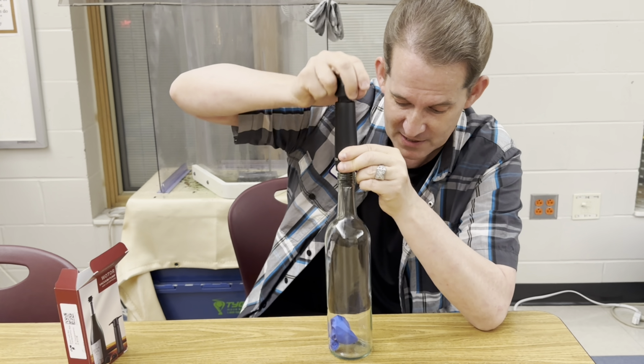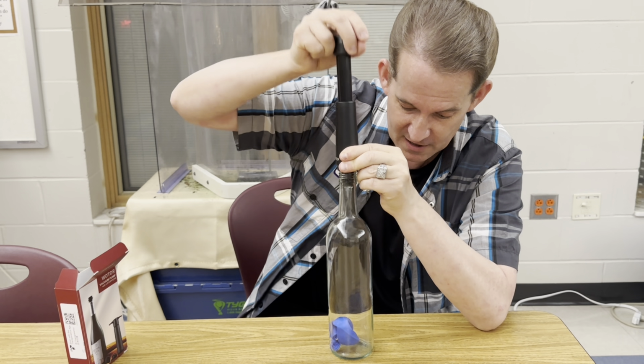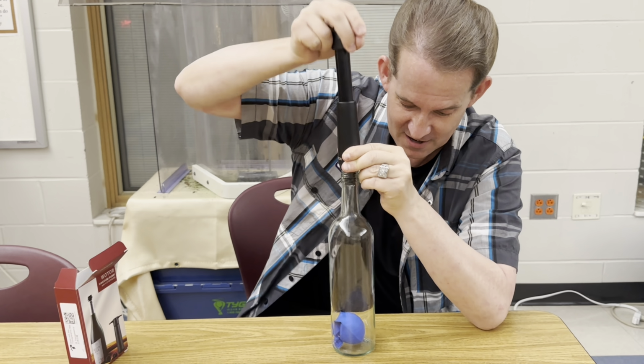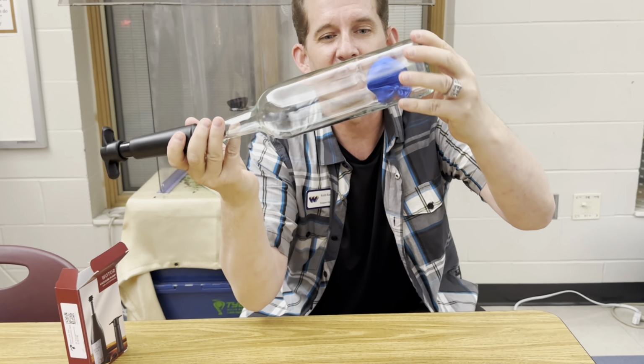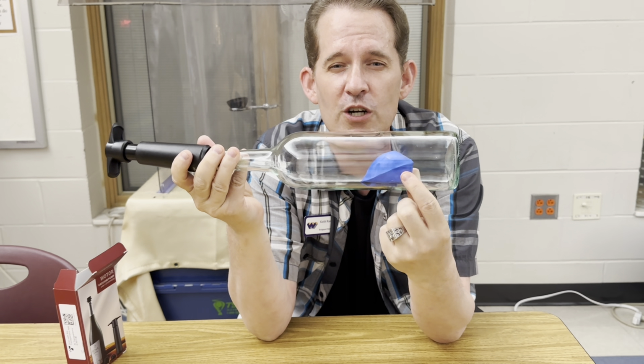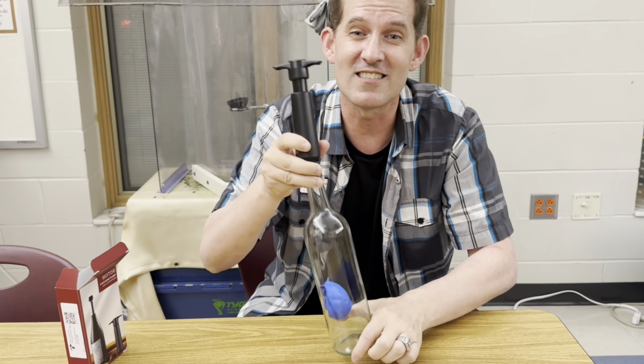Something is gonna happen to that balloon. And I can already see that it's getting larger. And all I'm doing right now is I'm decreasing the pressure inside the bottle to increase the volume of the gas inside the balloon.